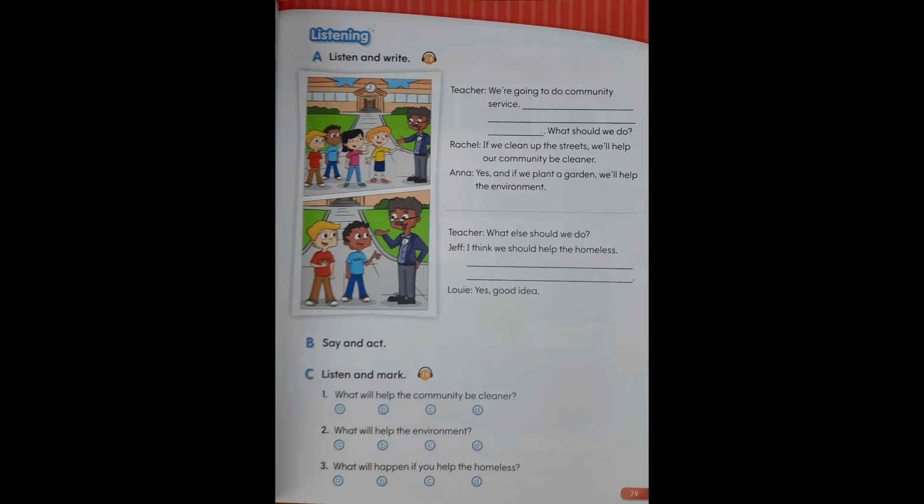Number 1. What will help the community be cleaner? A. Doing volunteer work. B. Planting a garden. C. Cleaning up the streets. D. Helping the homeless.